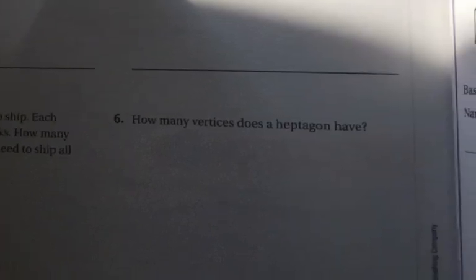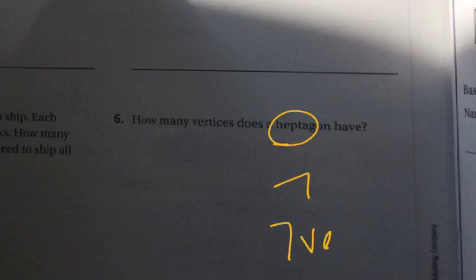How many vertices does a heptagon have? You don't even need to draw that. You should just know hepta is 7. So your answer is going to be 7 vertices, because remember the edges, the sides and the angles would all be the same. Okay, we're done for today.